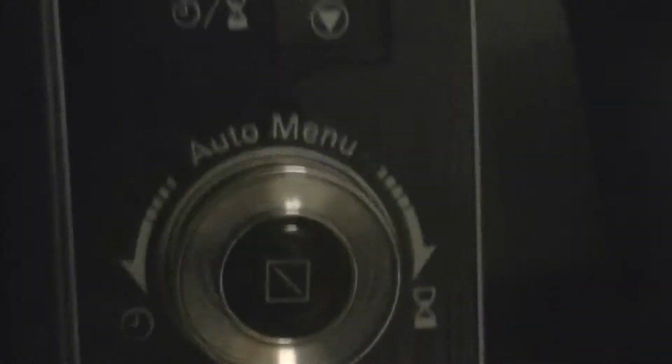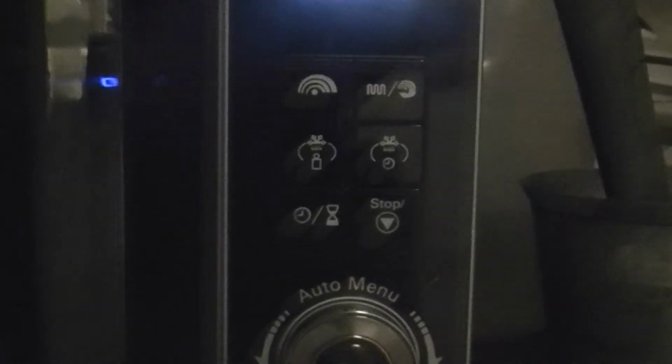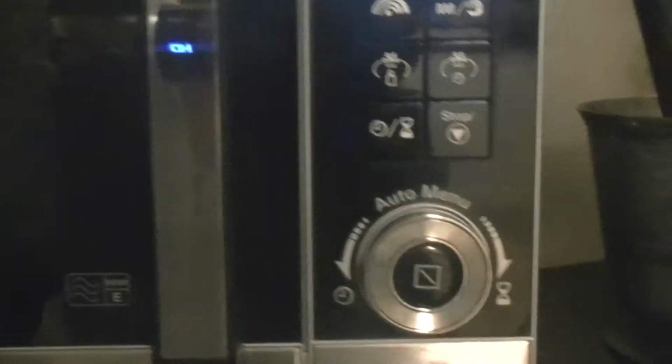So I think the interface for the microwave is a very poor implementation of HCI. They've tried to use a minimalistic design for the interface, using icons to represent certain functions, but on a safety critical device, this is probably not the best use of HCI for a microwave or any appliance. You probably want warnings and clear labels as to what buttons do what.